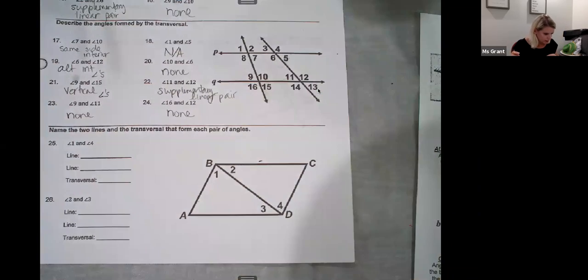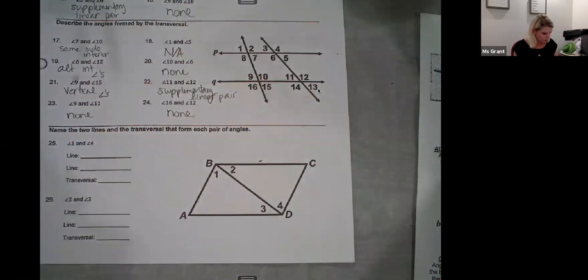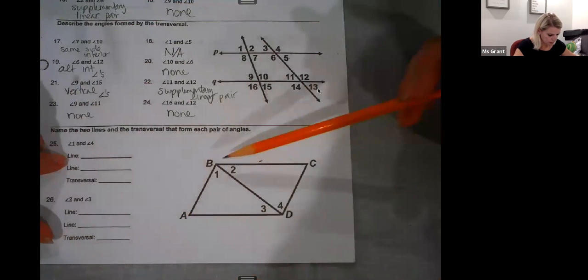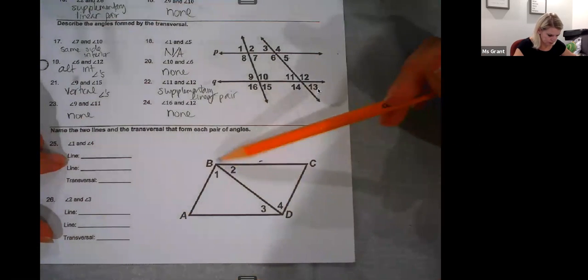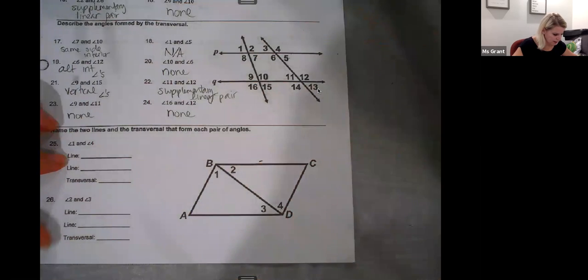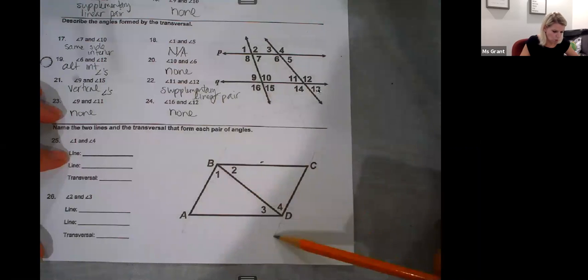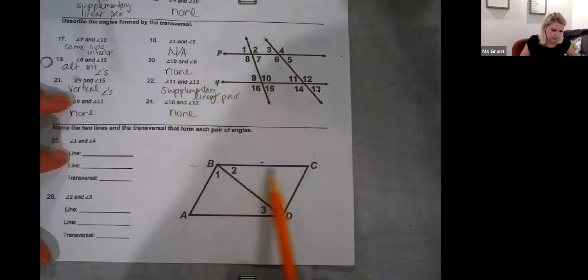Okay, number 25. So 1 and 4 are cut by a transversal. I want to let you know that the parallel lines that matter are these two or these two.